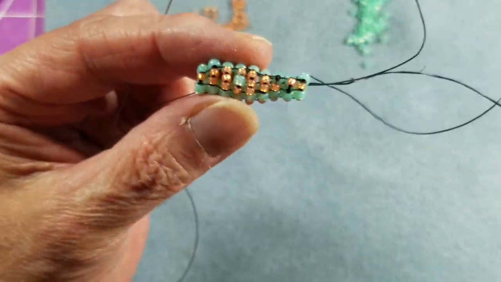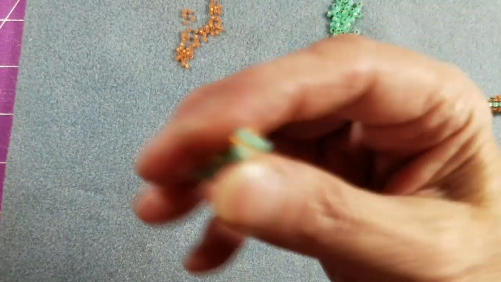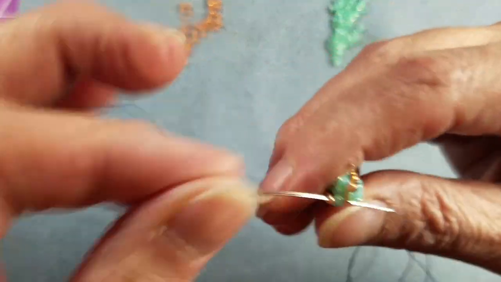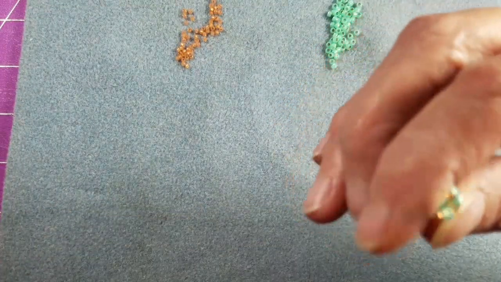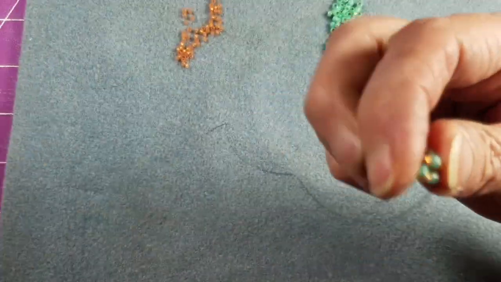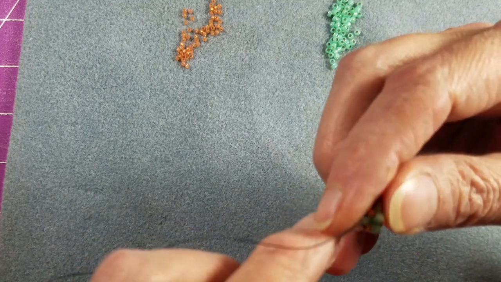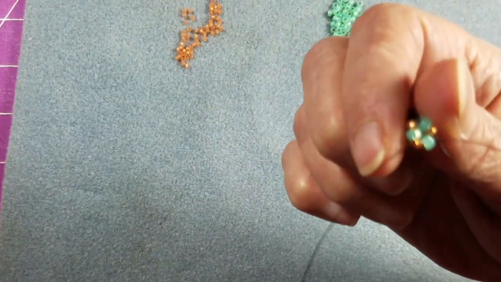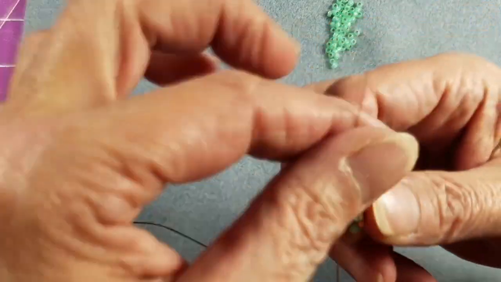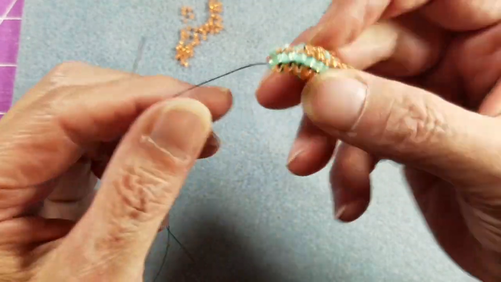So go ahead and do those last 2 rows, and I'll meet you back. Now, I just finished adding my last 11-0 seed bead. So what I'm going to do is sew around my circle a couple of times to secure my working thread, and to ensure that I have a pretty finish here on this end of my tube, just like I do on this end of the tube, just like that.